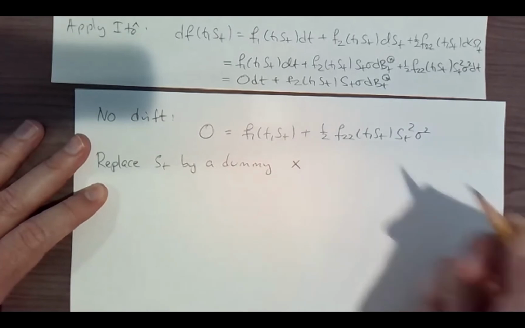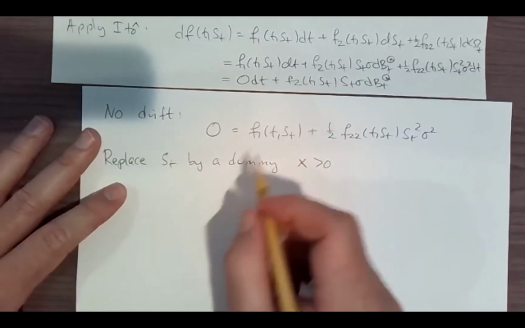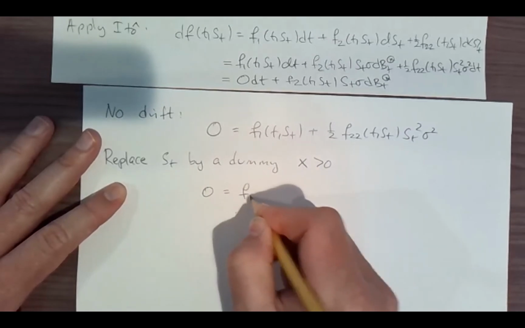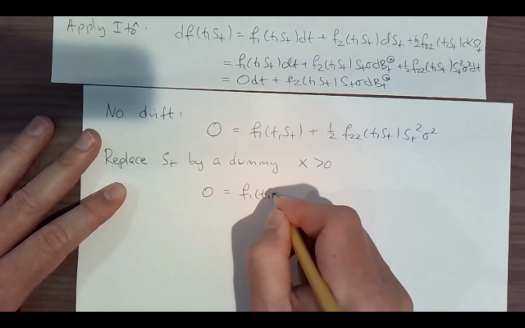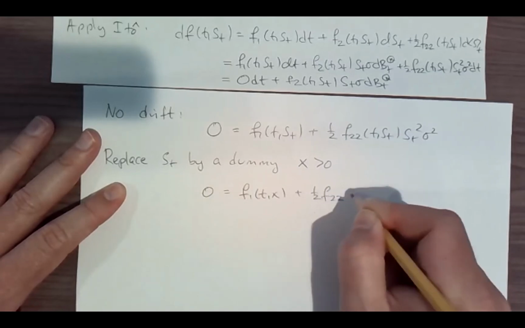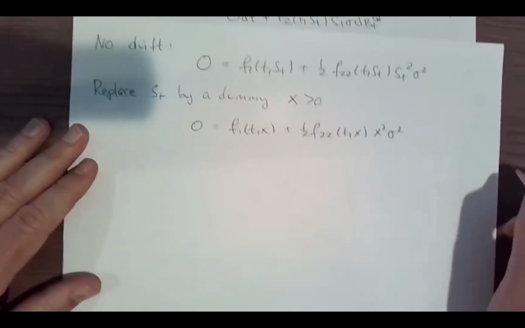So this is x. S_t is positive, so we replace the stochastic variable with a dummy, and we're going to get 0 is equal to F1(t,x) plus 1/2 F22(t,x) x squared sigma squared.